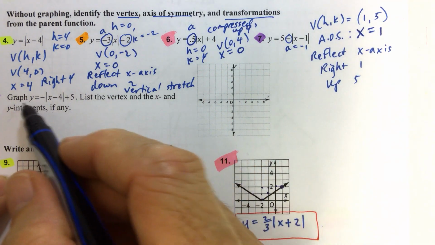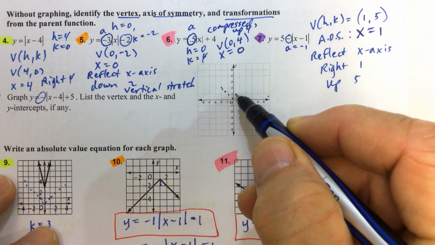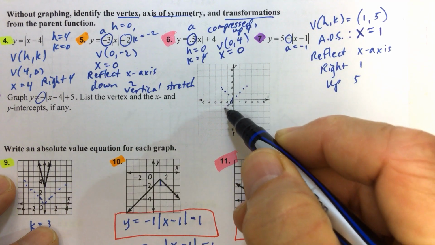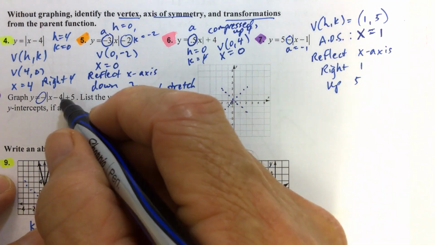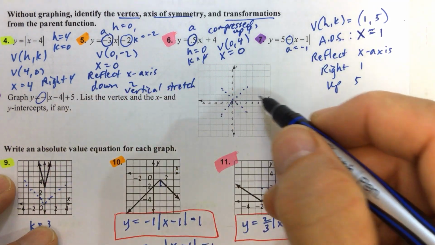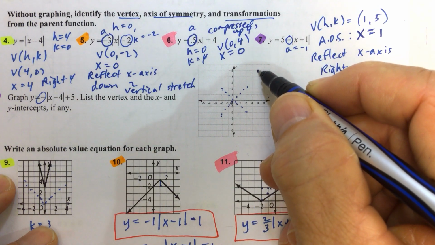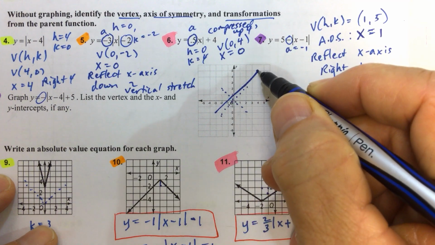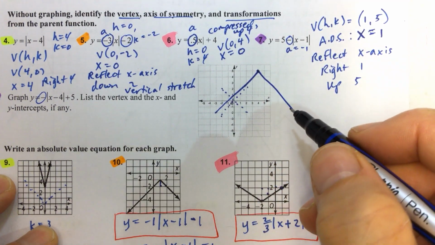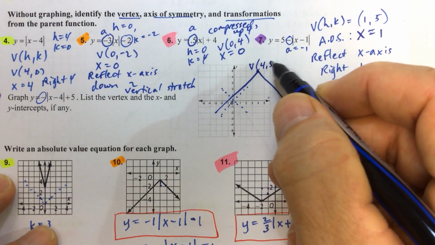Number 8, graphing this function. The minus sign means we're going to reflect the original graph over the x-axis, and so it's going to come down here. And then the vertex is at (4, 5), because we have h is 4, k is 5, so we go right 4 and up 5. Don't forget, it opens down. And so list the vertex. Okay, so the vertex is (4, 5).